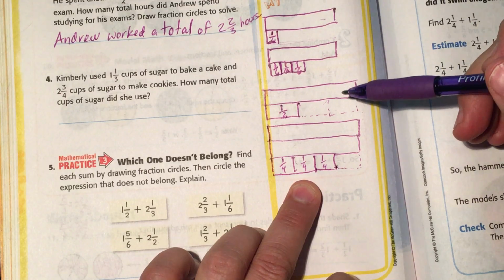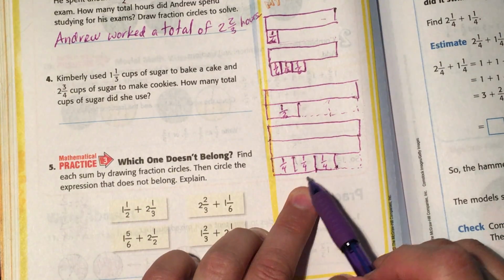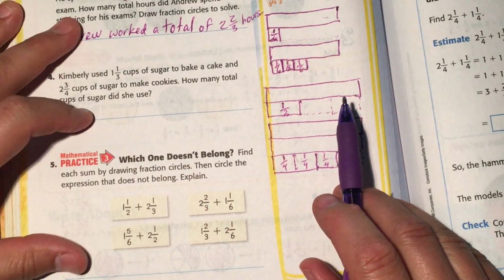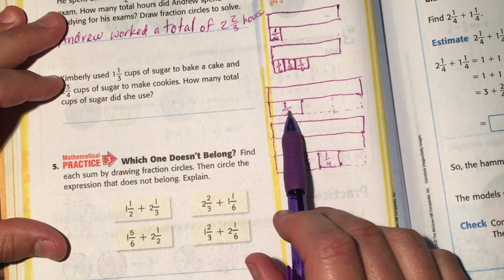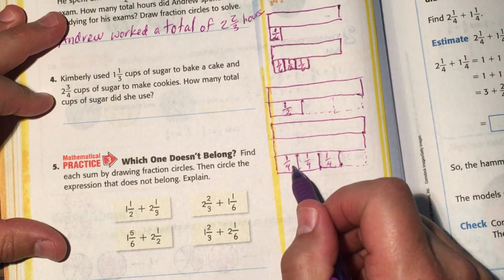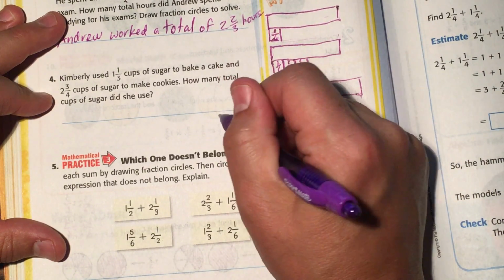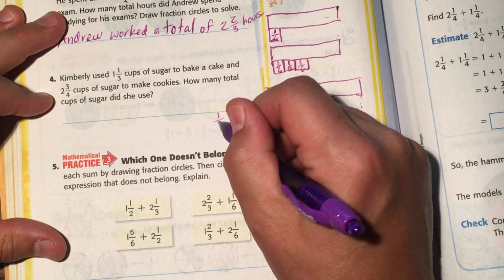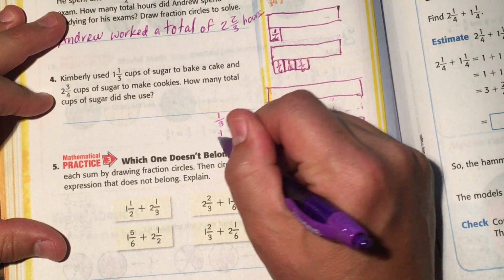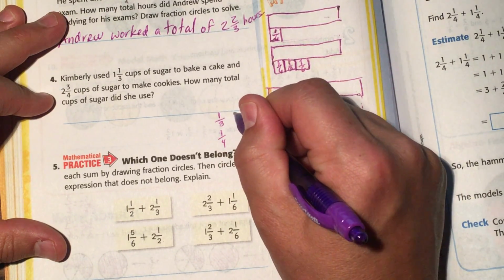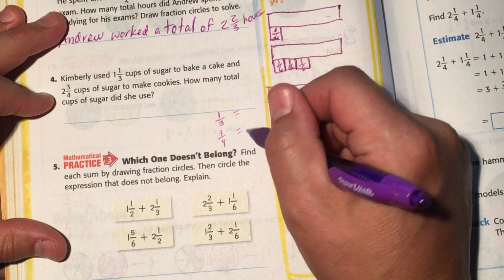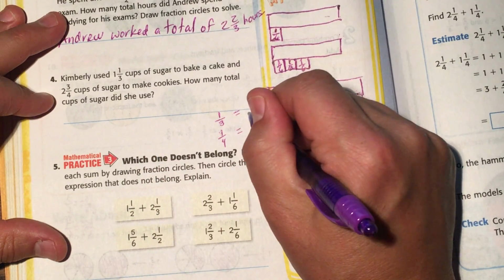All right, now I need a common denominator. Right now my denominators are not the same, so I'm going to cut these into smaller pieces. Right now I have thirds and fourths, so I'm going to see what is the least common multiple of 3 and 4. The least common multiple of 3 and 4 would be 12.